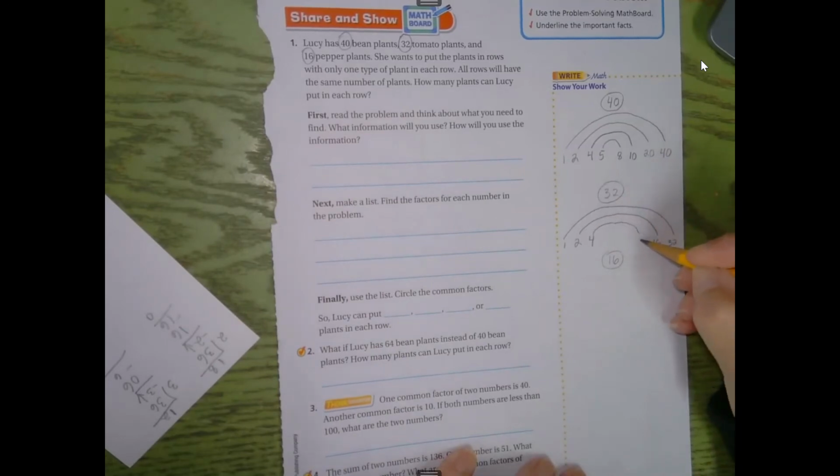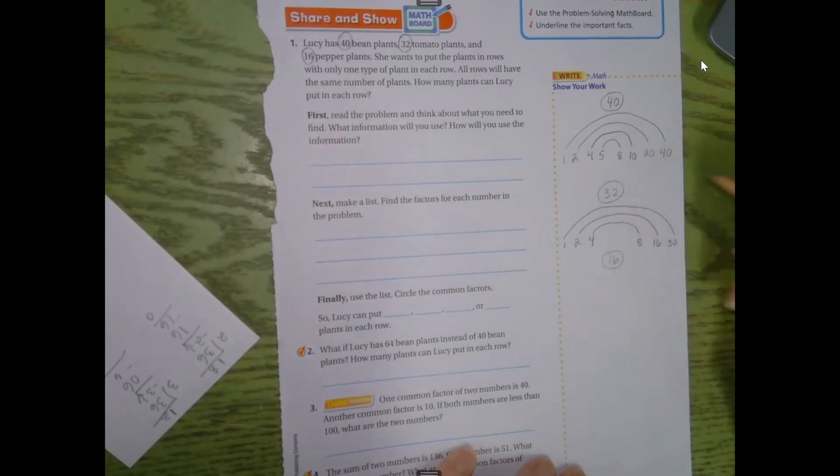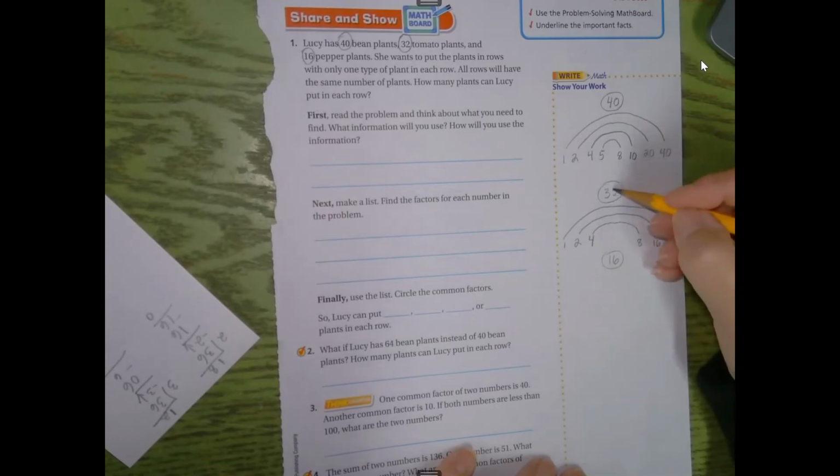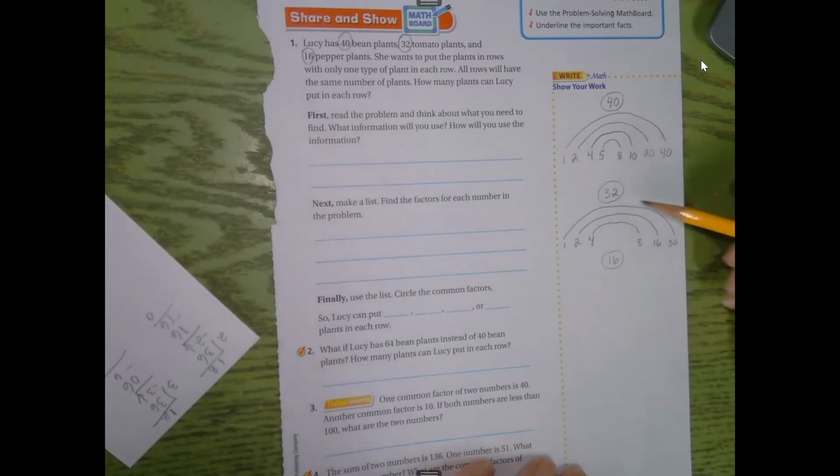Okay, how about 4? Well, if we sing our 4 song, we will get up to 32, and that is 4 times 8. All right, 5. 5 will not fit into 32 because it doesn't end with a 0 or a 5. 6, no. Nope, the closest I can get is 6 times 5 is 30. 7, nope, 7 doesn't fit evenly. So we are done finding all the factors for 32.